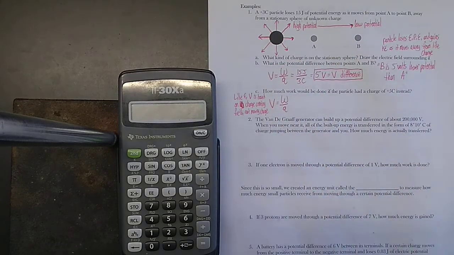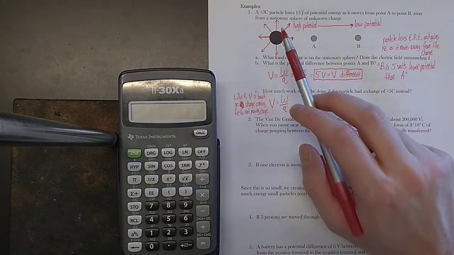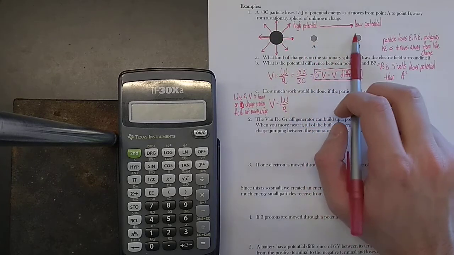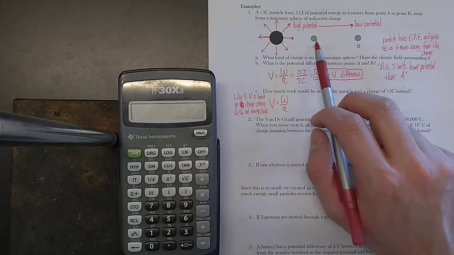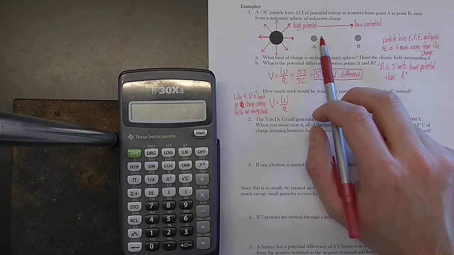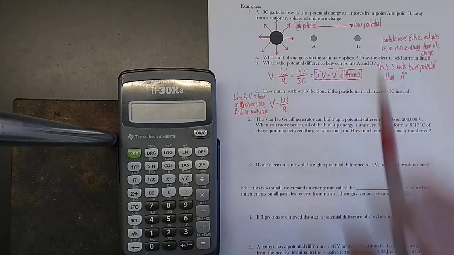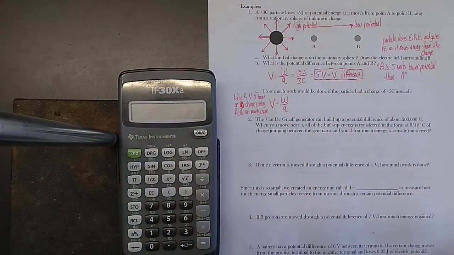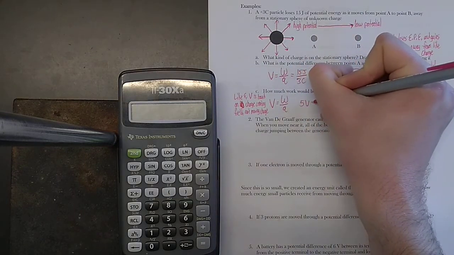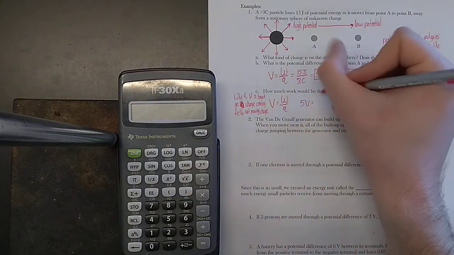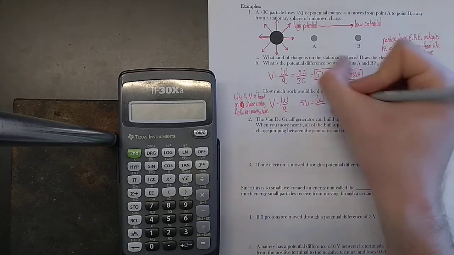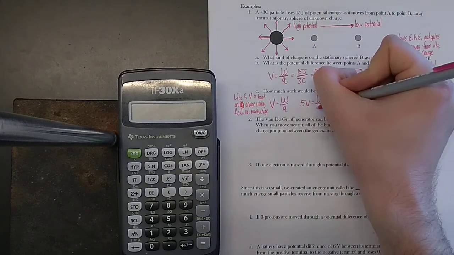So the whole point of saying that is V is going to be the same no matter what charge I put at A and move to B. The electric potential difference from here to here is going to be the same no matter what I bring into here. So that's a 5 volt difference from A to B. I want to know how much work is going to be done, so that's what I'm looking for. And I'm going to say that this is now 5 coulombs.